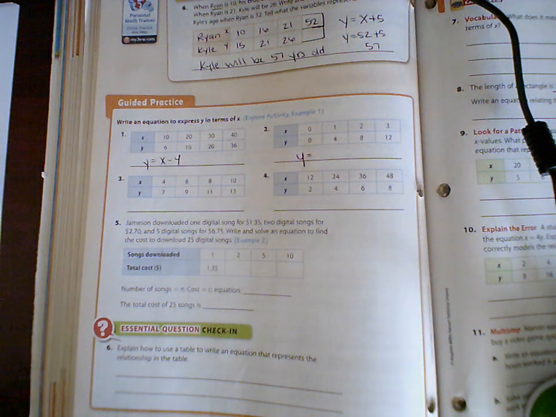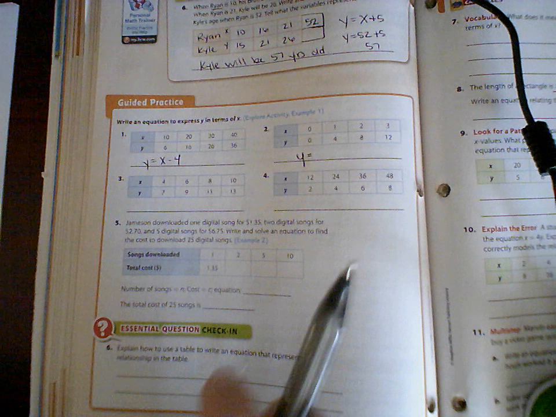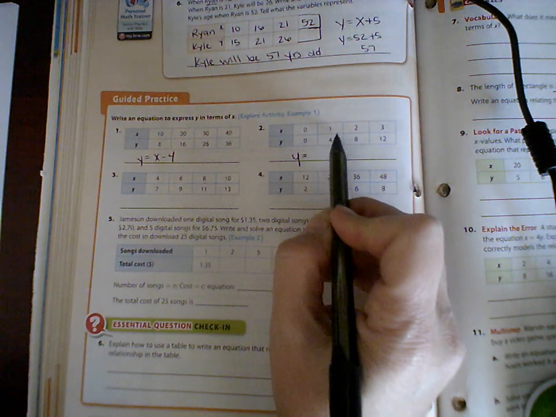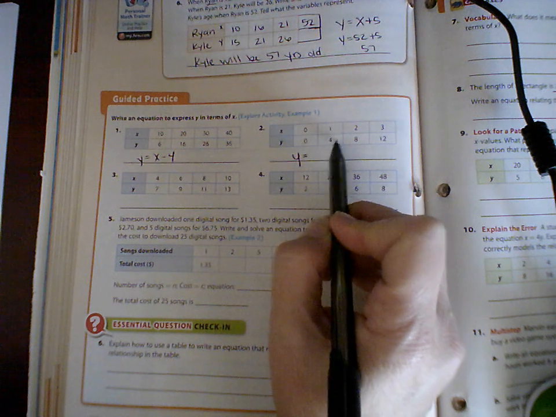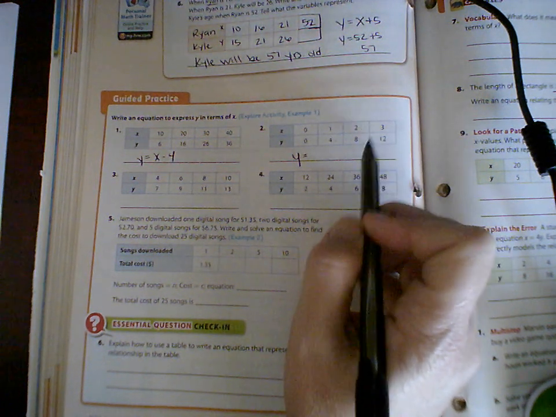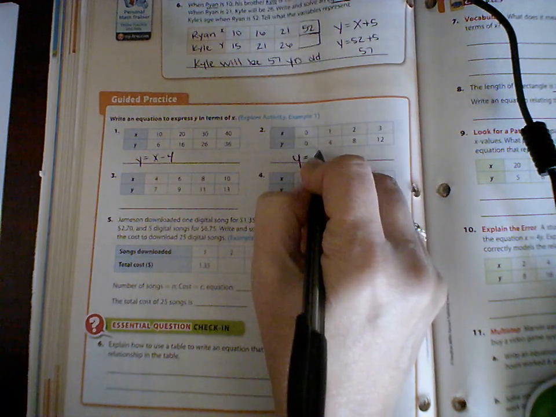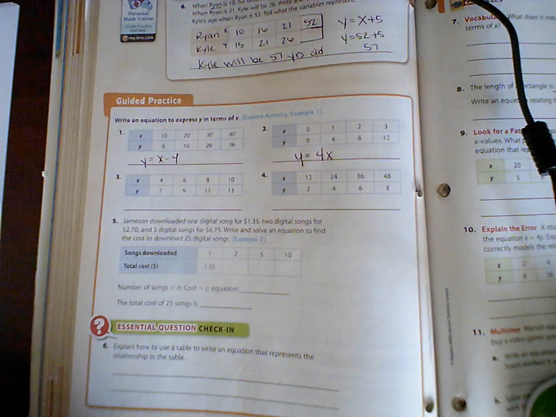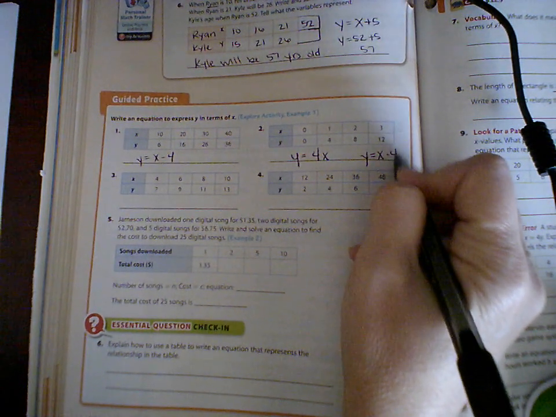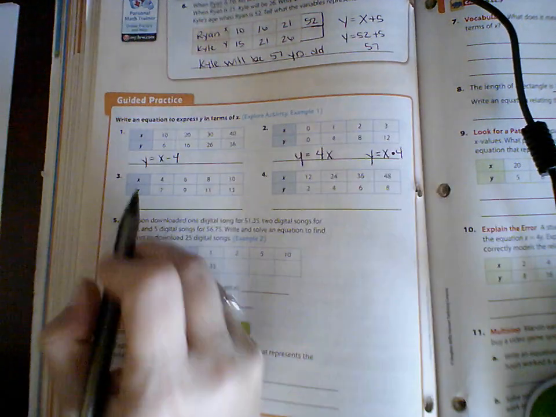Okay, for the rest of this, now that you've gone through and done this, you should be checking this. Don't just copy. Make sure you're checking it. So for number 2, we're going through here: 0 to 0, 1 to 4, 2 to 8, 3 to 12. What's happening here? Hopefully you determined that this is multiplying x times 4, so you can write it y equals 4x. You could also write it x times 4. They mean the same thing, okay? Just make sure that this is distinctly a multiplication.